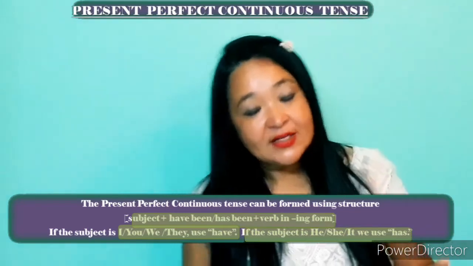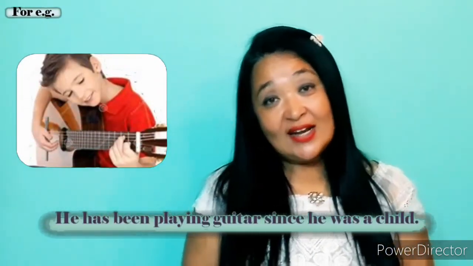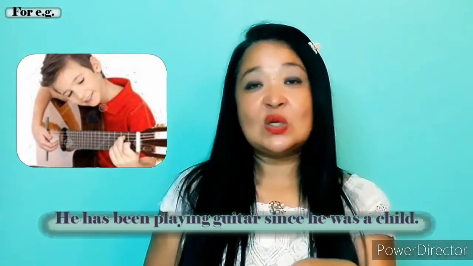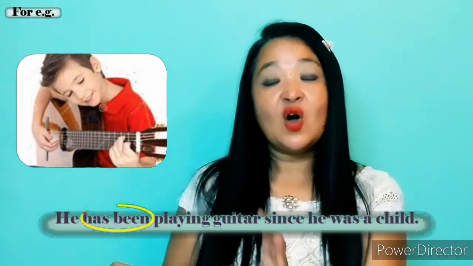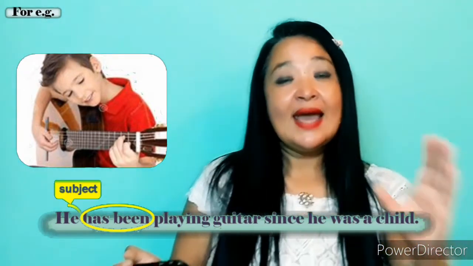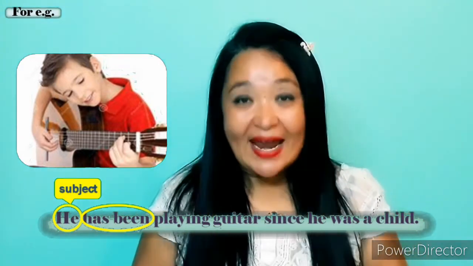Okay, now let's see an example sentence so that we can understand better. Look at the first example. He has been playing guitar since he was a child. I've used the words has been. Why? Because I've used the subject he here. He has been playing guitar since he was a child.